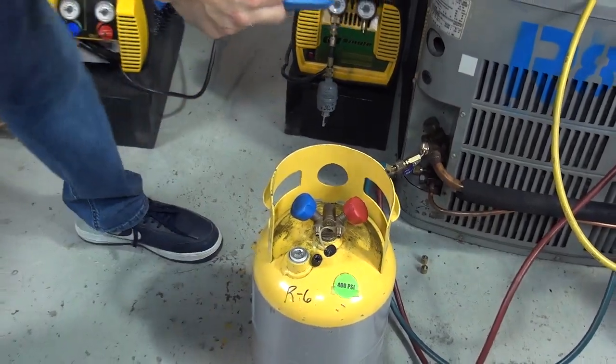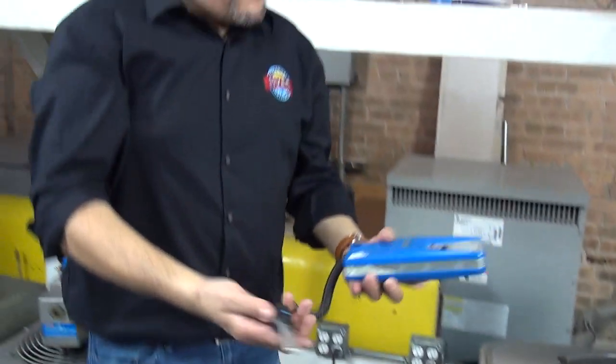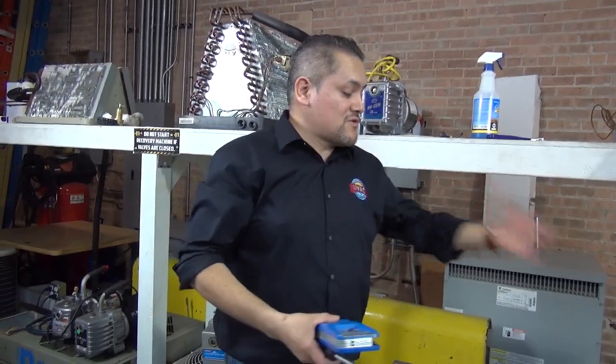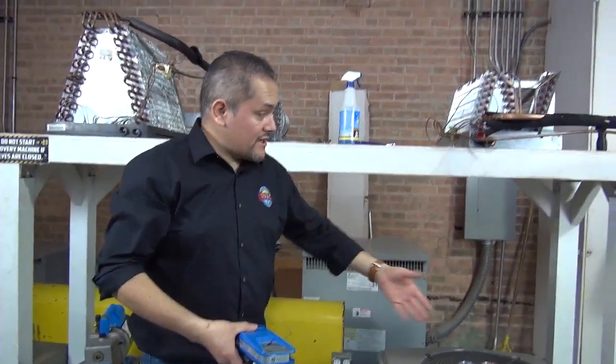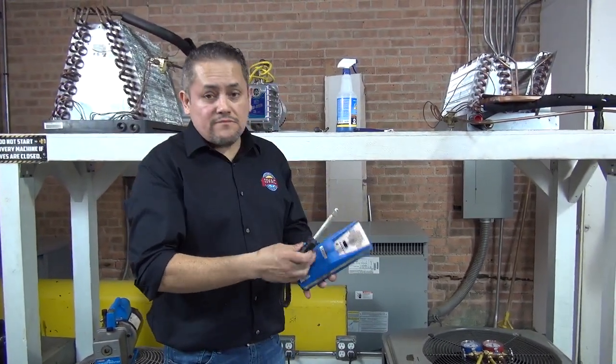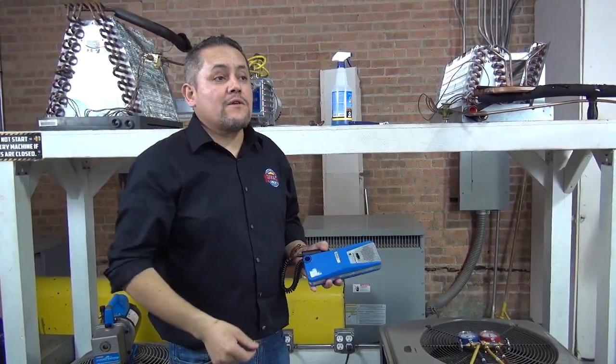So there you go. That's another way you can look for leaks using a leak detector. The best way for me is using the nitrogen and the soap. I've been finding a lot of leaks doing the nitrogen and the soap. The bad thing about that is you have to recover the Freon. If you have a leak detector like this one, you can use it before you recover the Freon.